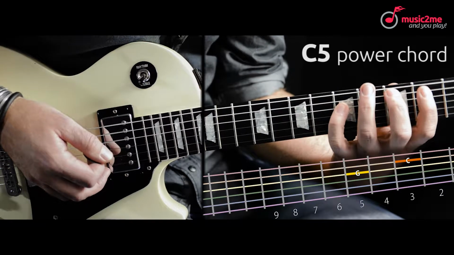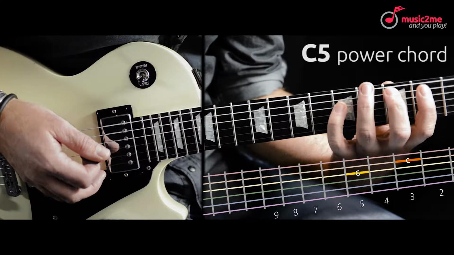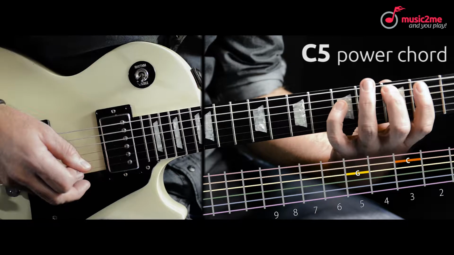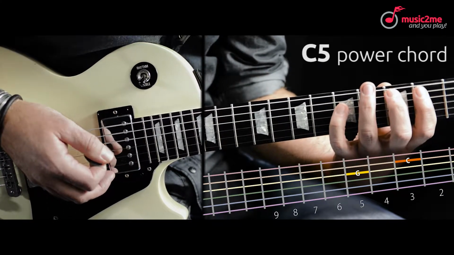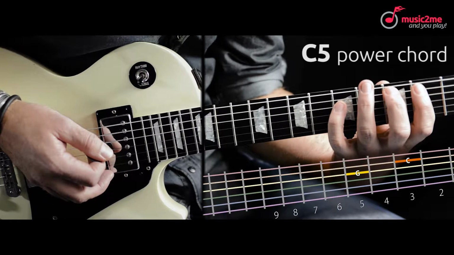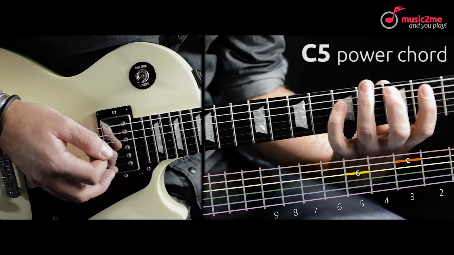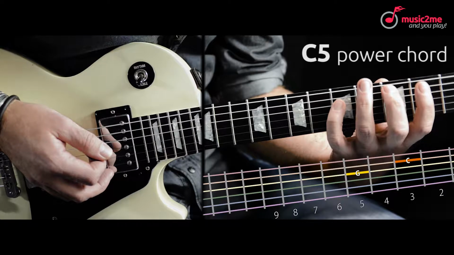If we strum both strings at the same time, we hear a C power chord. This is referred to in the score as C5, because the 5th tone of the C major scale is added to the root. The power chord should be fretted with the following fingering.